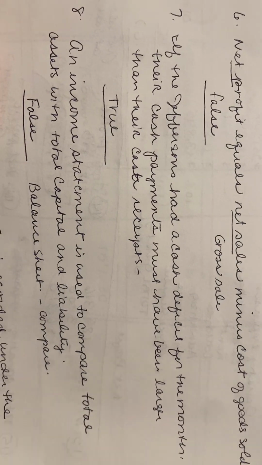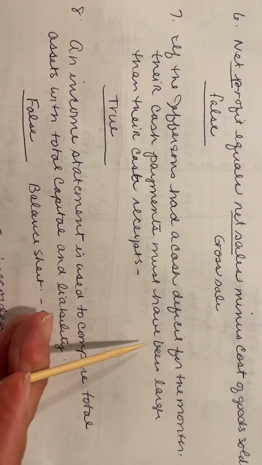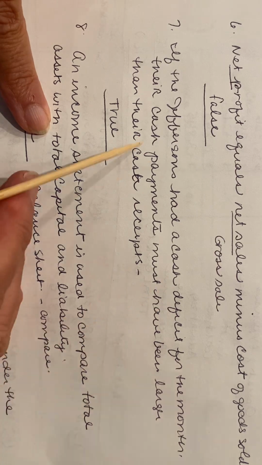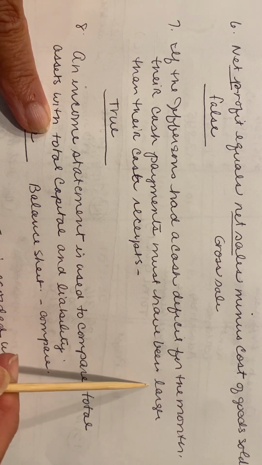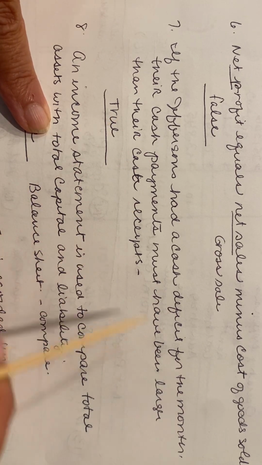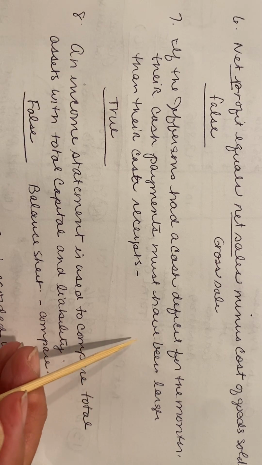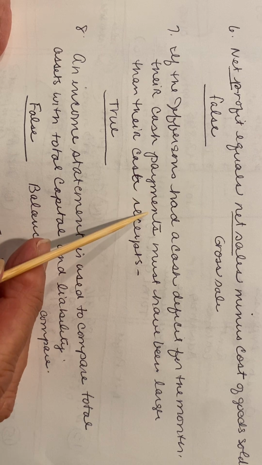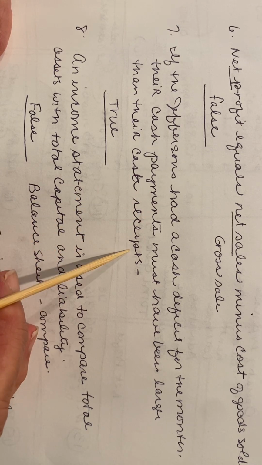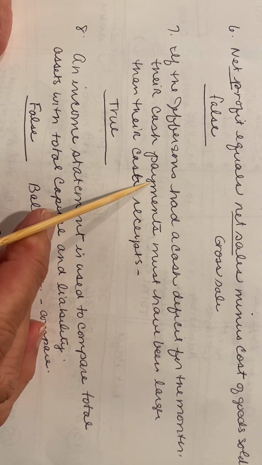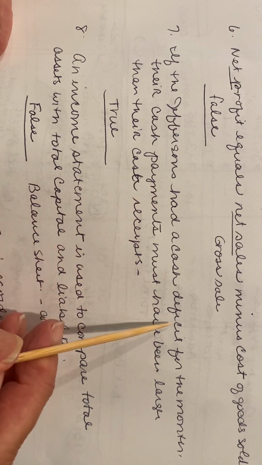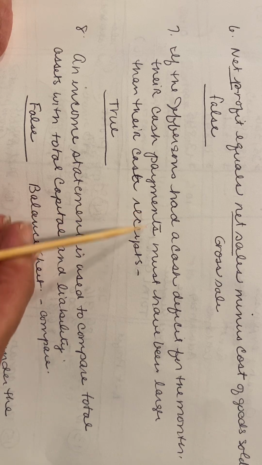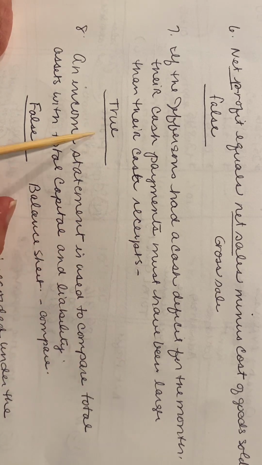Okay, hope you're understanding this. If the Jefferson had a cash deficit for the month, their cash payments must have been larger than their cash receipts. Yeah. So if they had a deficit, that means they're in the negative. That means they got too many payments and not enough receipts for cash. So they had a cash deficit for the month, their cash payments must have been larger than their cash receipts. True.